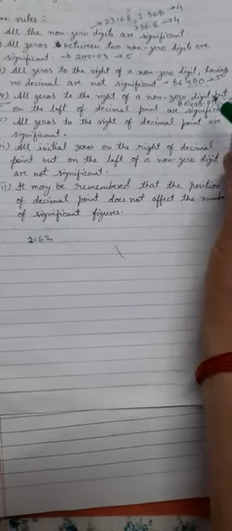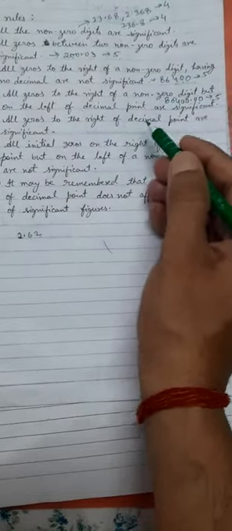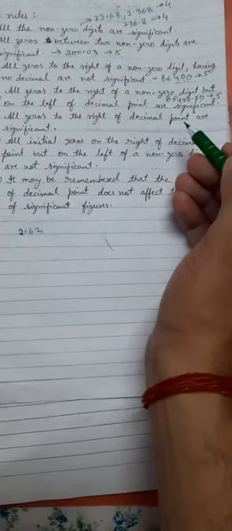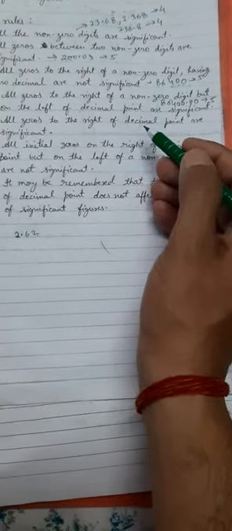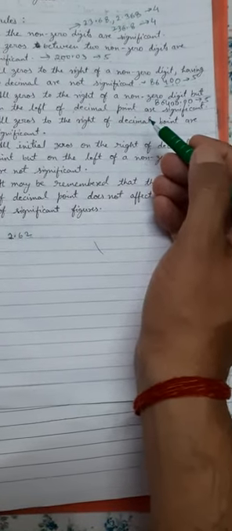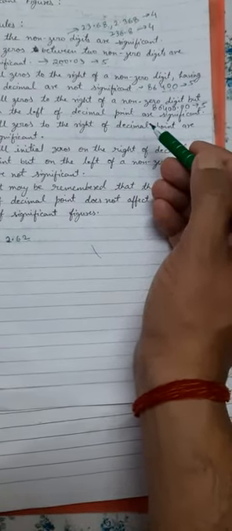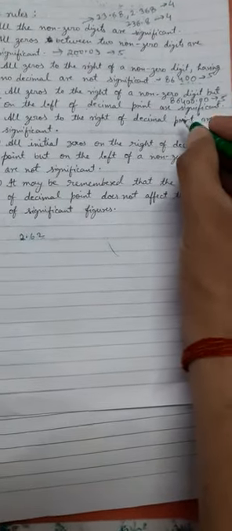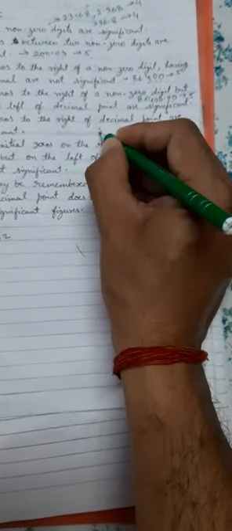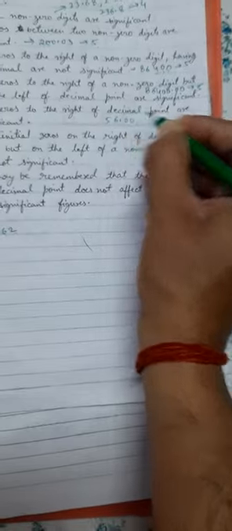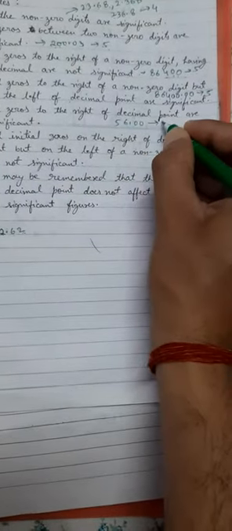Clear? Now the next one: all zeros to the right of the decimal point are significant. All zeros to the right of the decimal point are significant. Suppose I write here 56.00. That means this also has 4 significant figures. Clear?